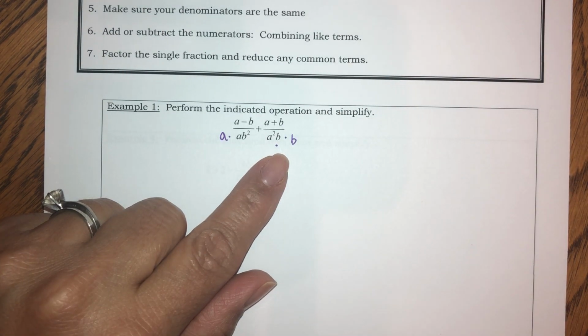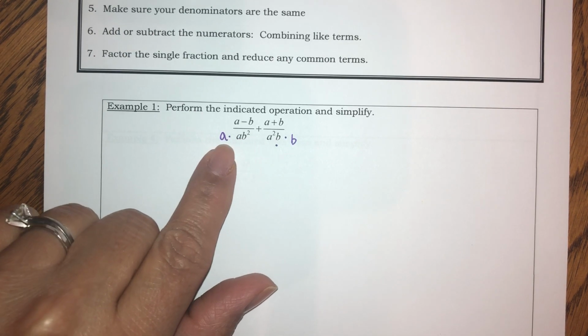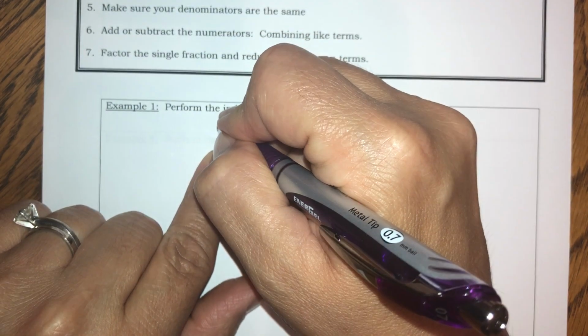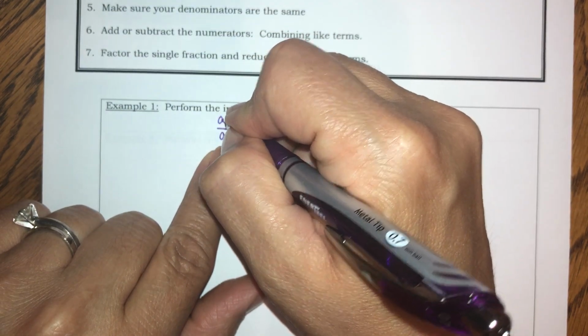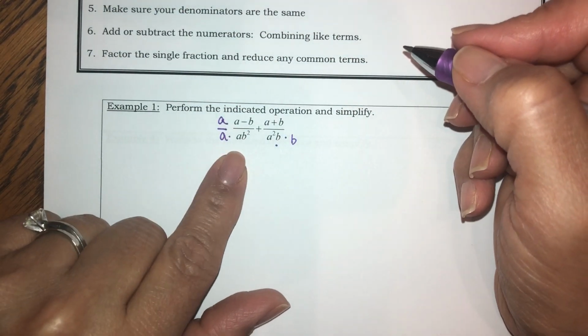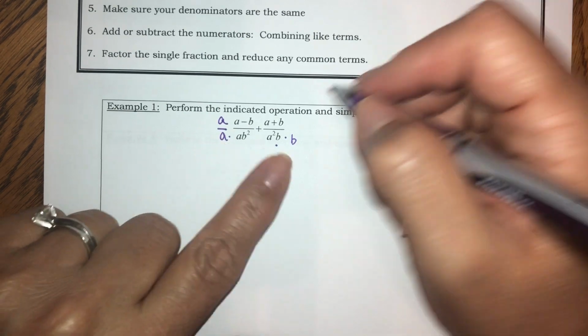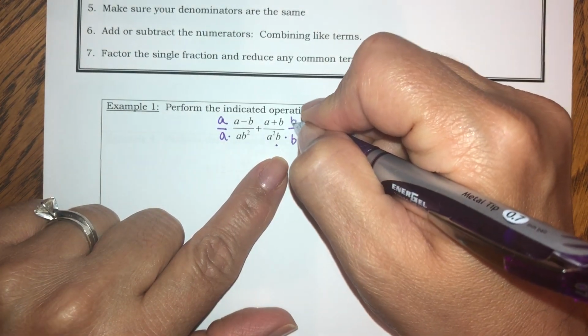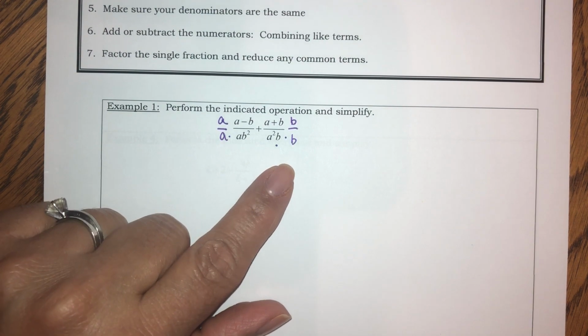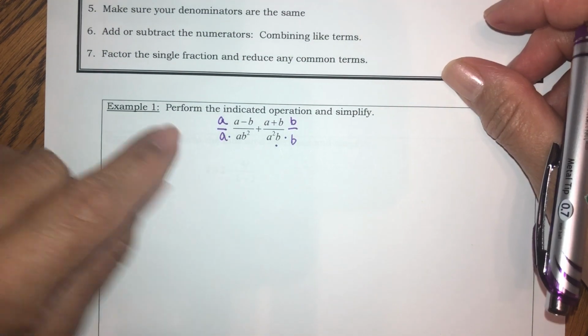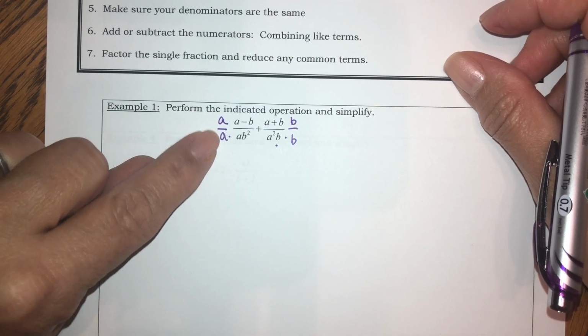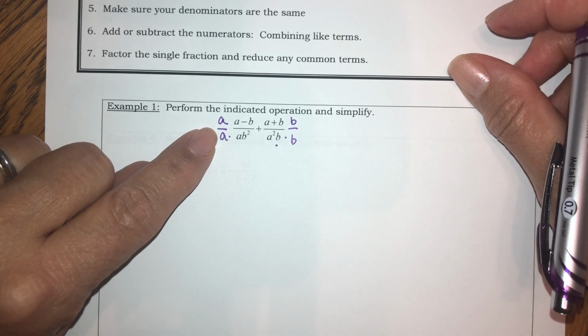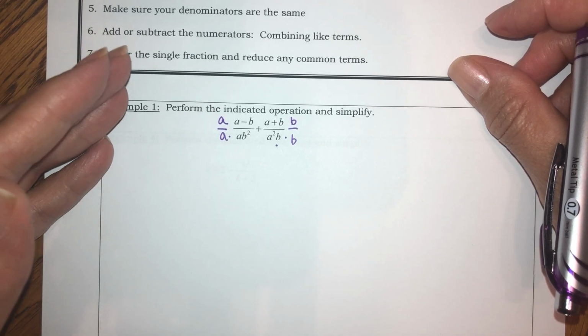The thing is, you can't just randomly go decide to multiply denominators by anything you feel like. Whatever you're going to multiply by in the denominator, you also have to multiply by in the numerator. So this first fraction needs to be multiplied by a over a. The second fraction needs to be multiplied by b over b. Why are you allowed to do that? Because look at what you're multiplying by. This is basically the same thing as just multiplying by 1. You're just making it look different.